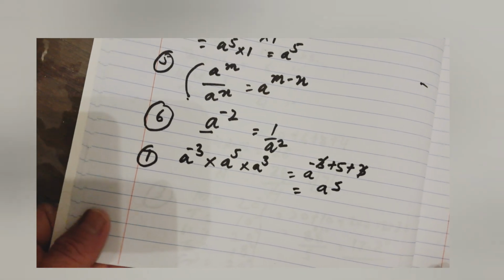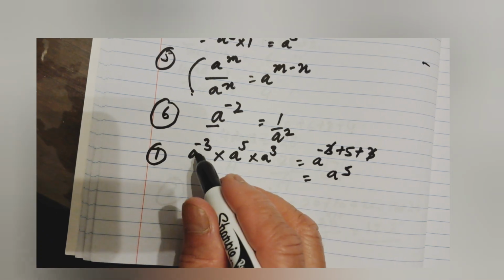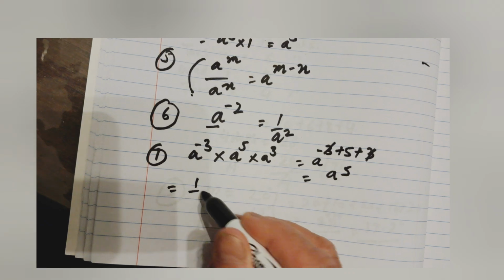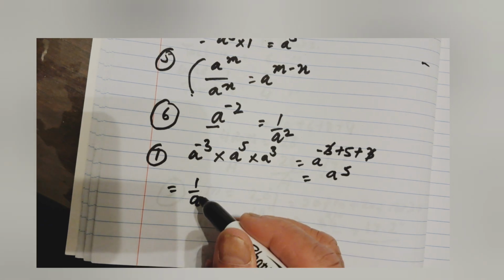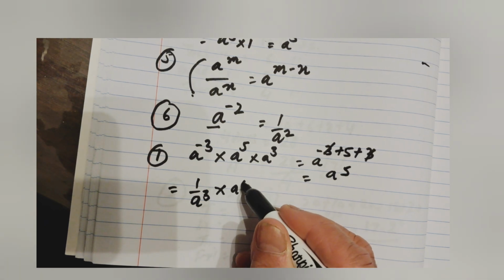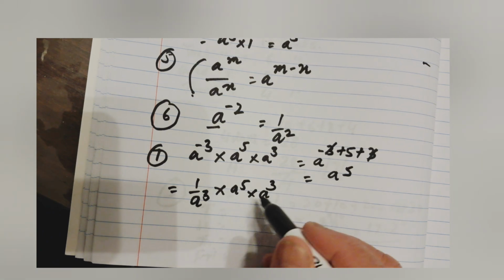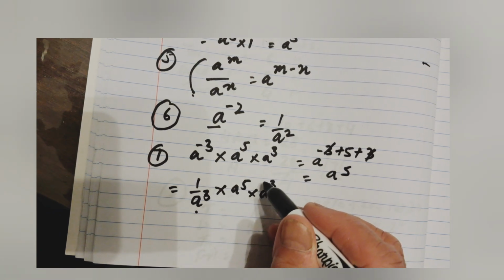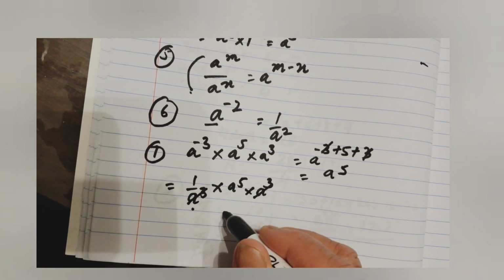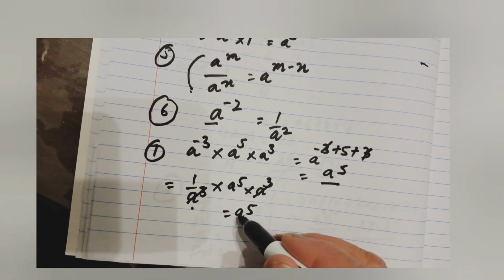But there is one more method where we can change the minus 3 into positive 3. How do we change the minus 3 into positive 3? 1 over a to the power of 3, multiplied by a to the power of 5 multiplied by a to the power of 3. So this one is on the bottom, this one is on the top. So we can cross out or divide, and a to the power of 5 is the answer. So whatever method we use, the answer is the same.